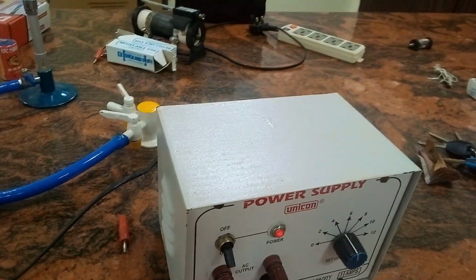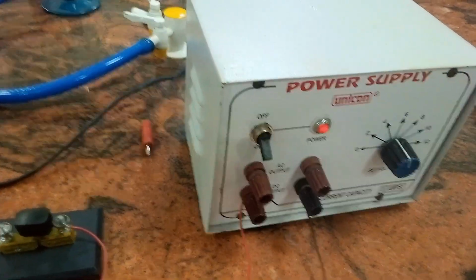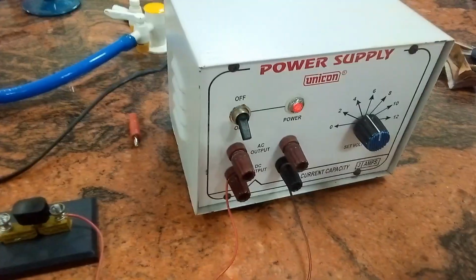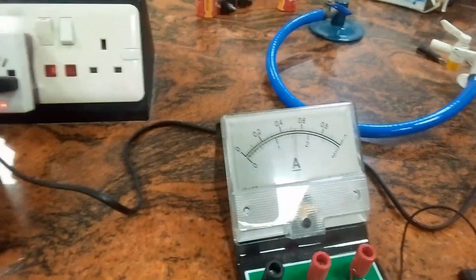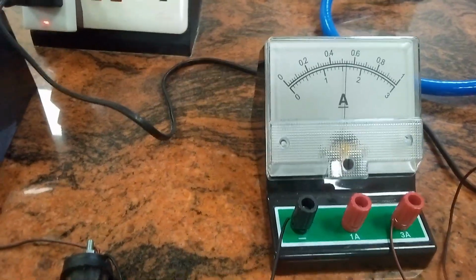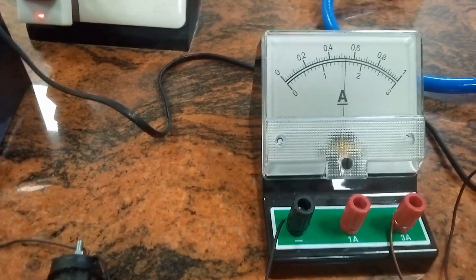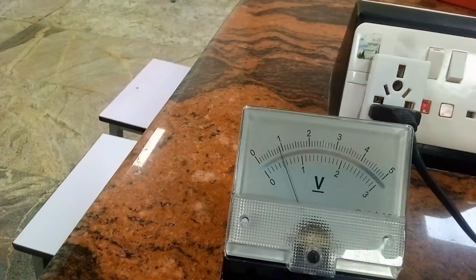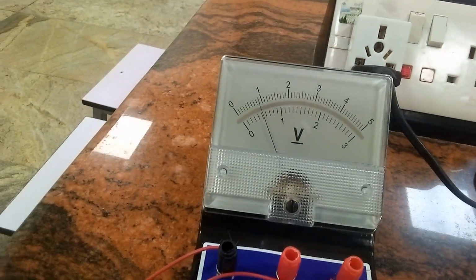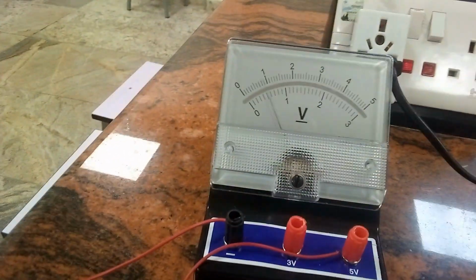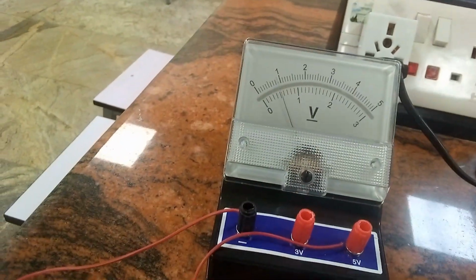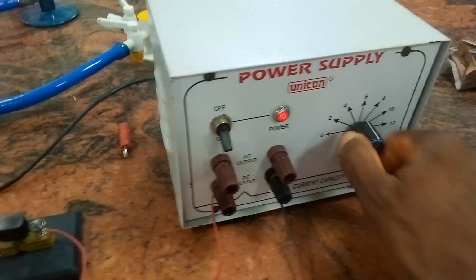Then we increase it. Ensure you jot them down. Then we increase it to 6. When the supply is 6, we have our current to be 1.6, and we have our voltage to be 0.8.